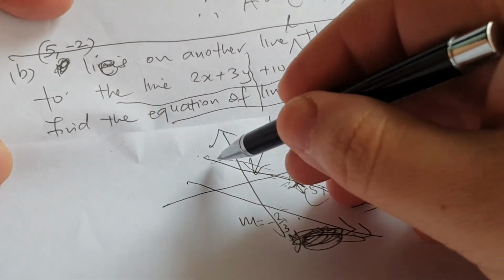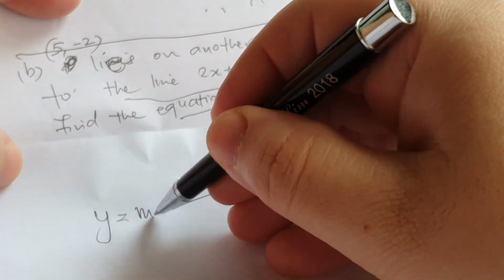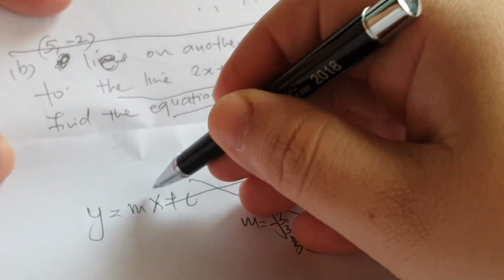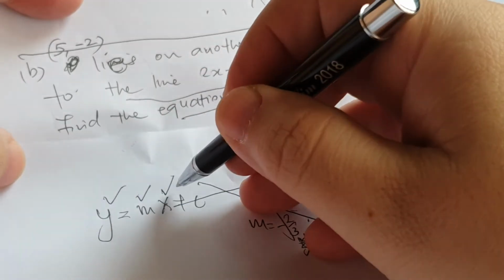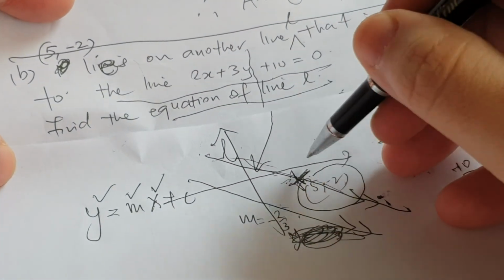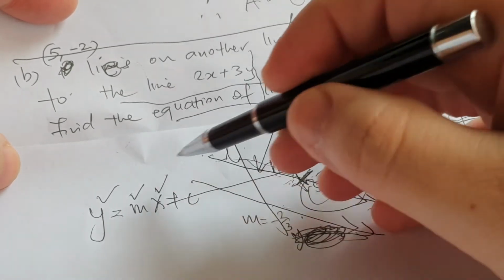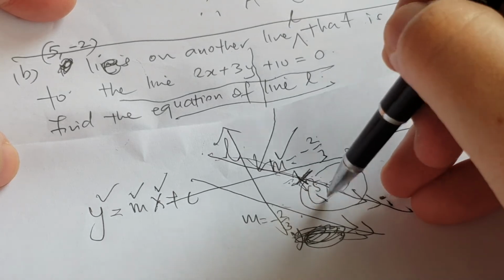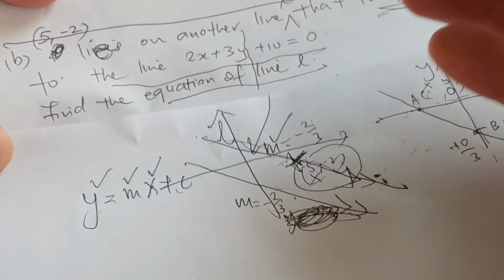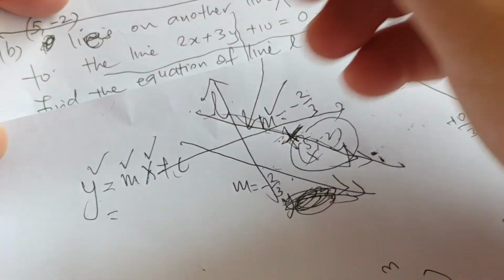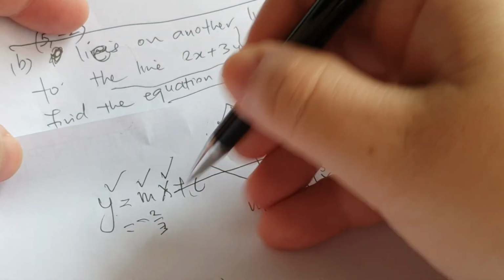Equation of line L. This is L. Remember that to find the equation of a line, we need y equals mx plus c. We need to find this. Then we sub in one point on the line, which is this point. We need to know this gradient. This gradient is the same, right? So we know this, we sub in. We know this x, we sub in. We know this y, we sub in. We can find the c already. That's the whole idea. It's always like that. They can't ask you very much from there.